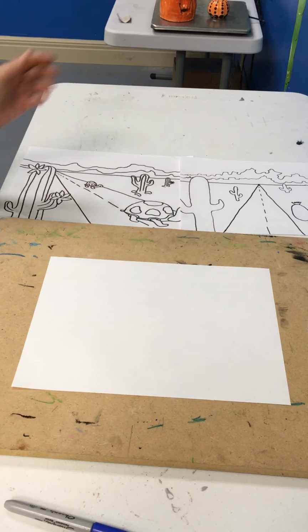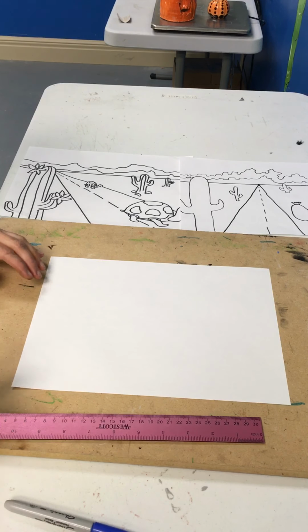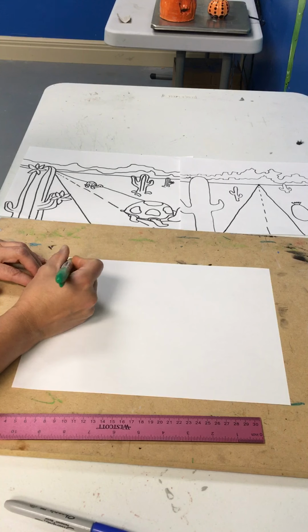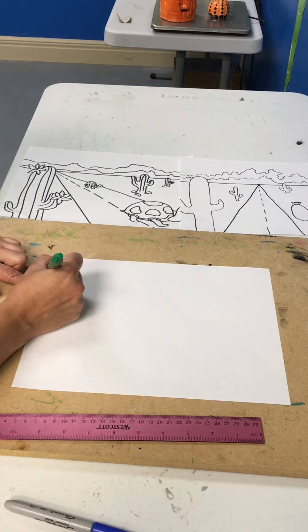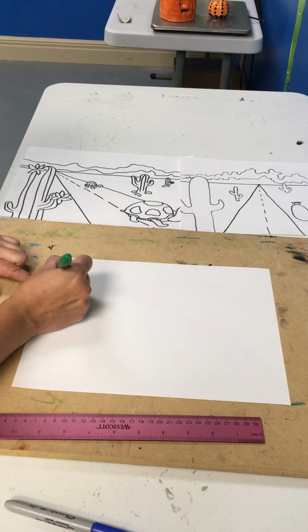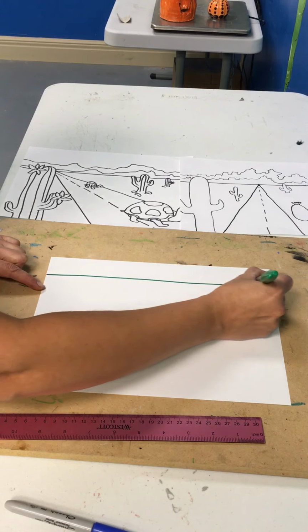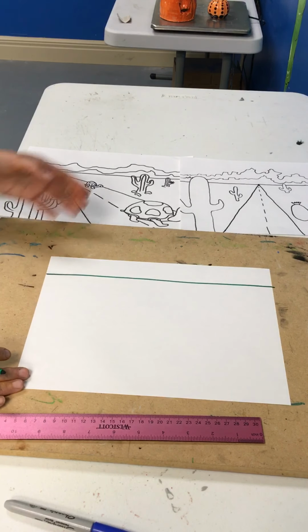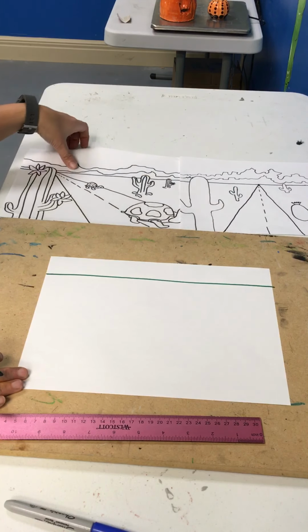We're going to add that horizon line. You don't have to add it with a ruler. You can decide what you want to do there. Add it a little high up in the paper, not super low. So here we go, going across that paper. We want to give ourselves space for our road and stuff like that in our artwork today. Now here's our horizon line.